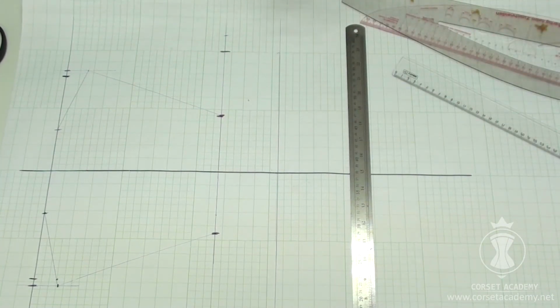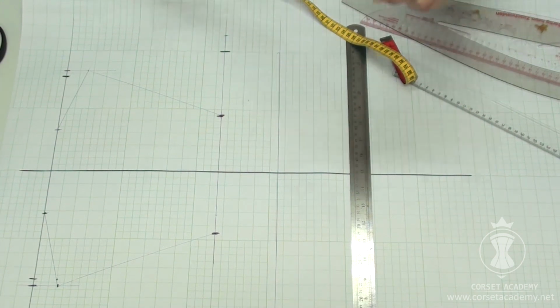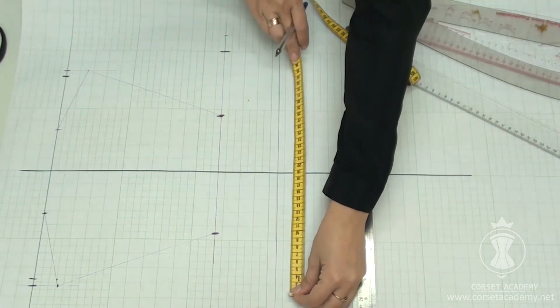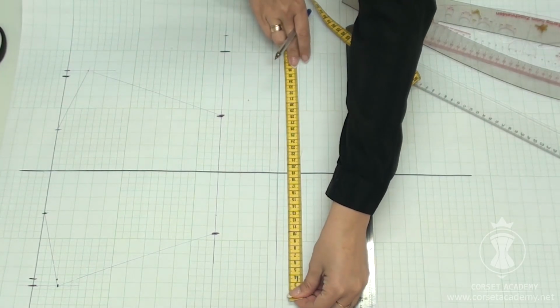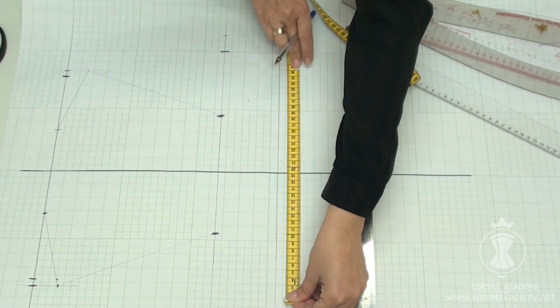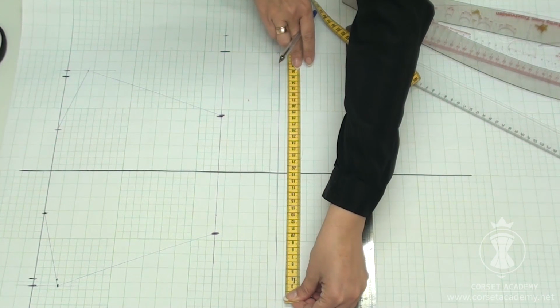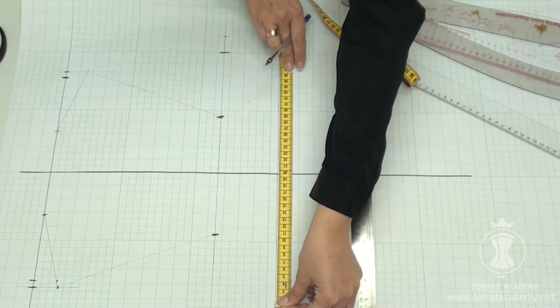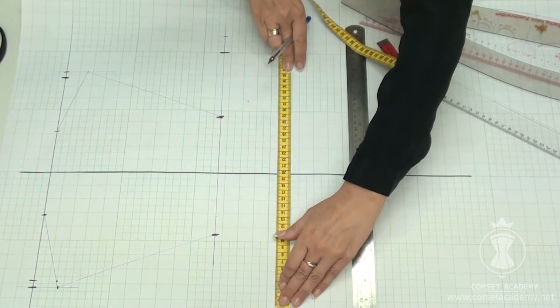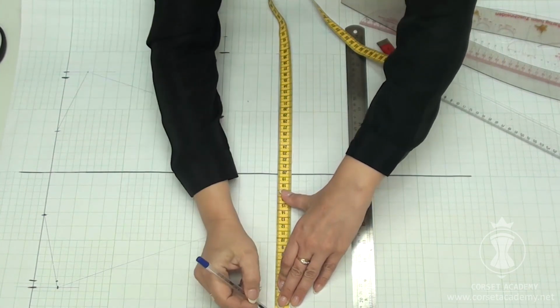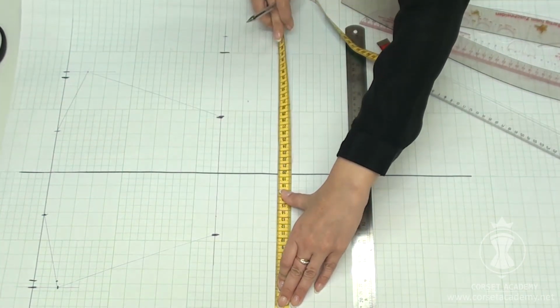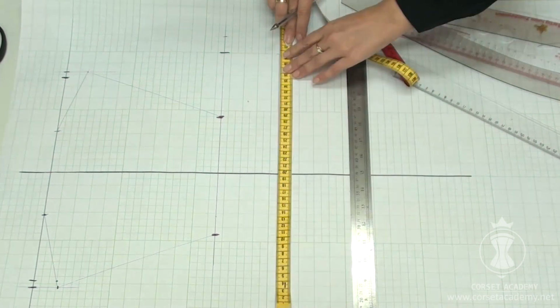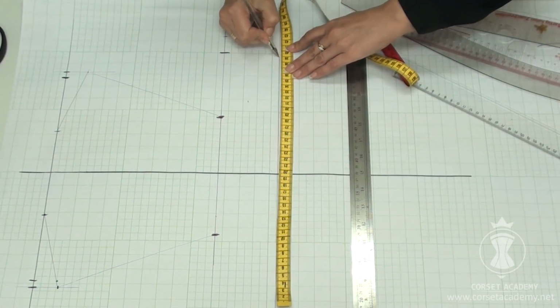So I'll do the same thing I did with the waistline, stomach line, and hip line. Mark the entire circumference in quarters. I mark 19.5 centimeters on the under bust line left and right of the central vertical line.